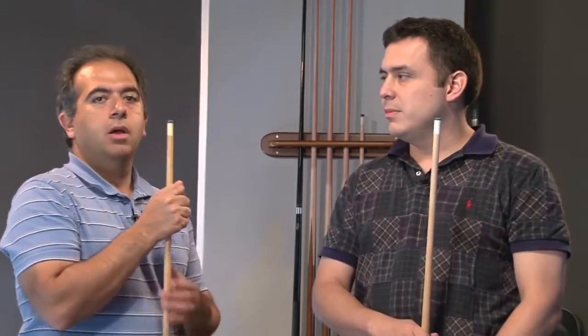Sometimes I want to strike the cue ball closer to the bottom, and sometimes I want to strike the ball closer to the top. Let's think about that. What happens when you strike the ball just below the center? Which way does the ball want to spin? And when would you use such a shot in a game of pool? Why don't you discuss it amongst yourselves, and we'll be back shortly.